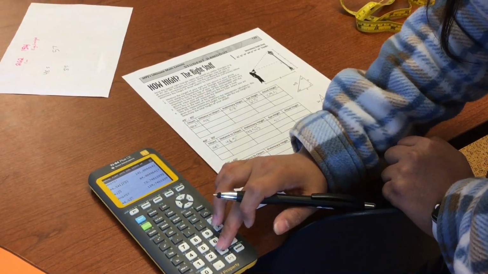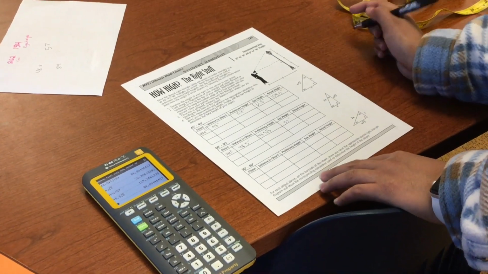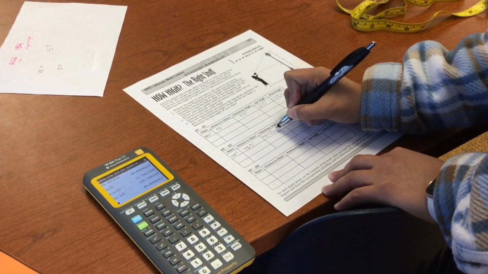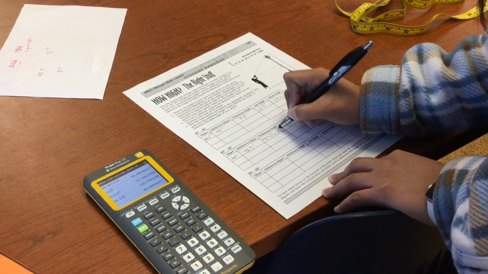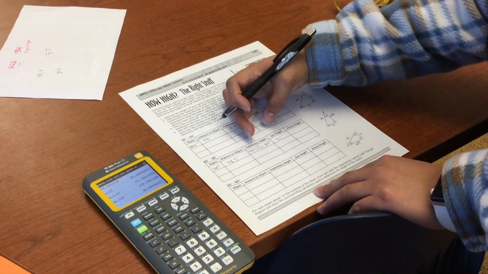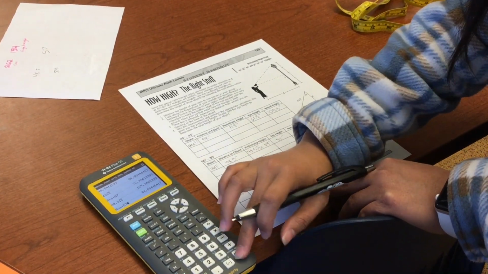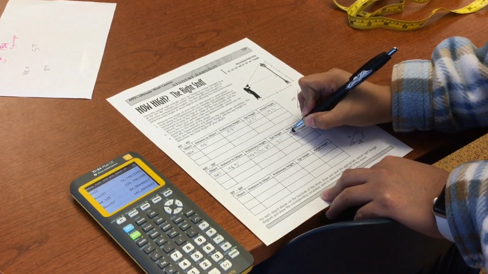84.004, and we can round that up to 84 inches. And now the actual height is to just add the preliminary height with the eye height, so plus 57 and 141.